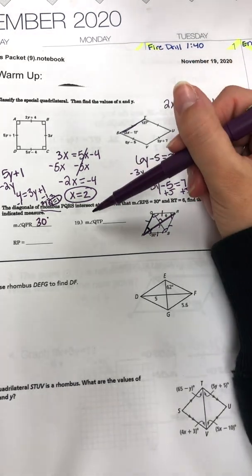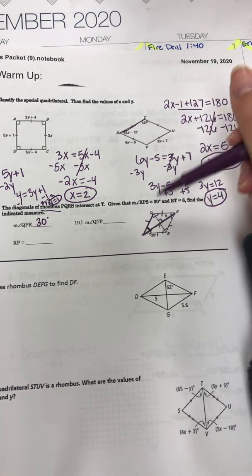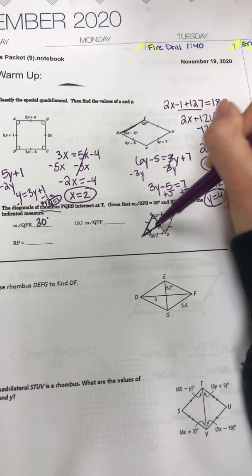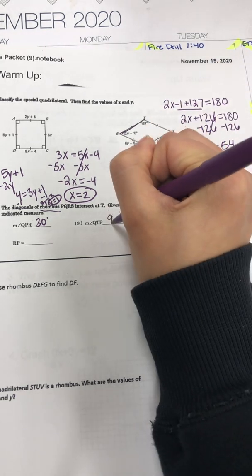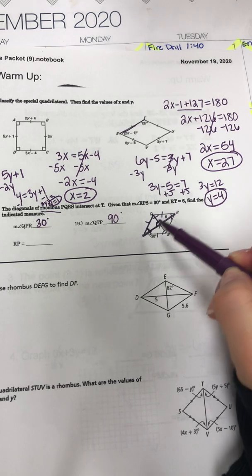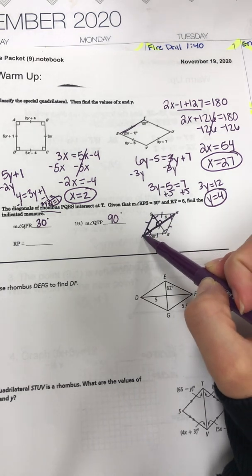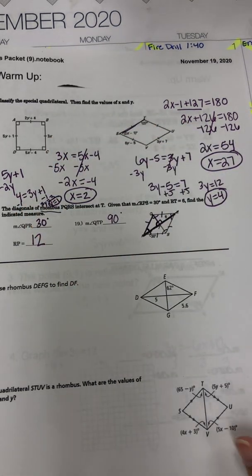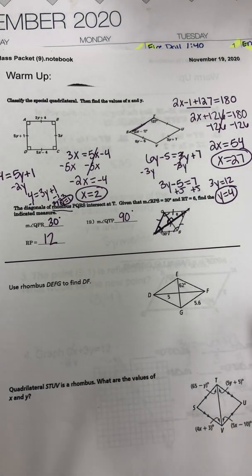The next one says, find the measure of angle QTP. Well, that's going to be the middle angle. Whenever it's in the middle, that's always 90 in a rhombus. And the last one is not an angle, it's the length of RP, which is the length of the entire diagonal. Well, from R to T, they label it as 6, so the whole thing would be 12. So there's that one.